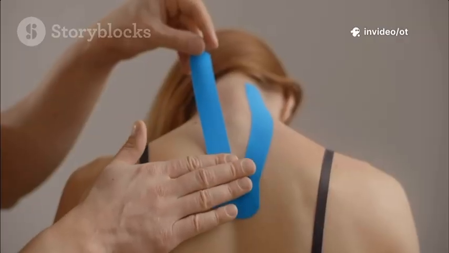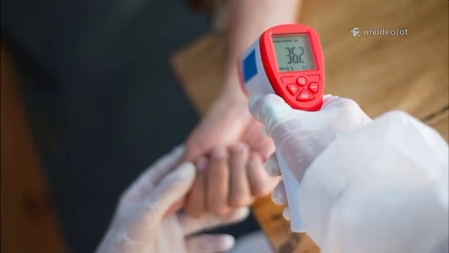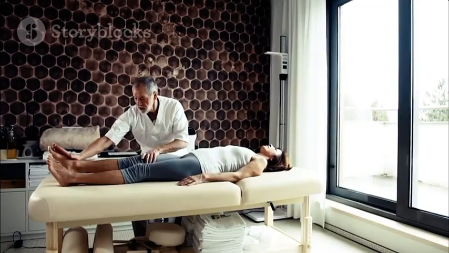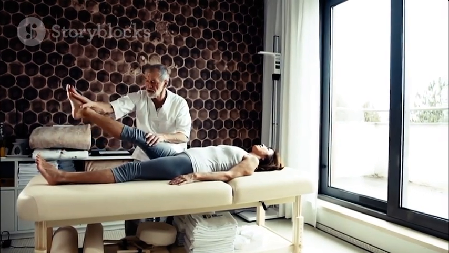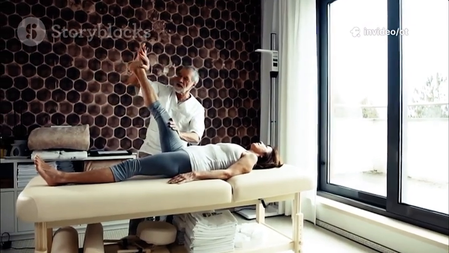Wrap a hydrocollator pack in 6 to 8 layers of toweling. Aim for skin temperature around 40 to 45 degrees Celsius. Comfortably warm, not painful. Treat 15-20 minutes, check skin at 5 minutes, and use the final 5 to 10 minutes for gentle ROM or stretching.